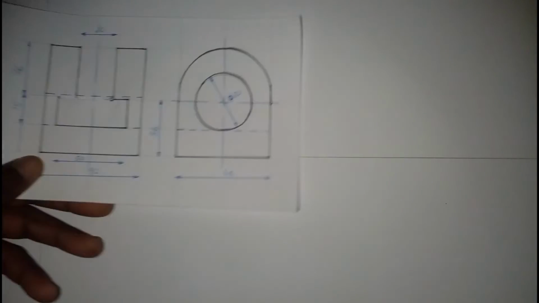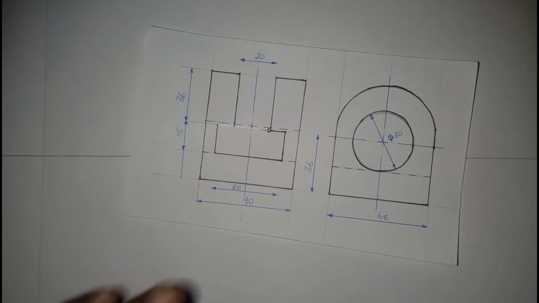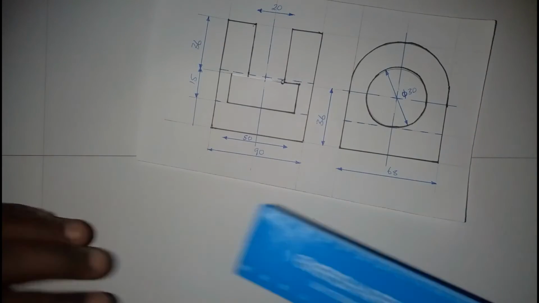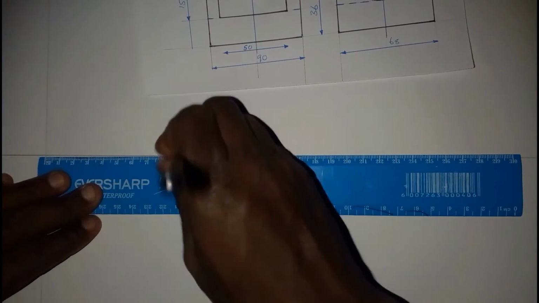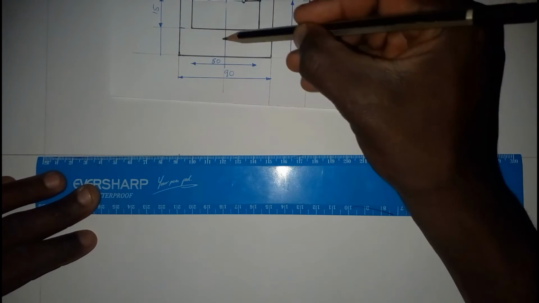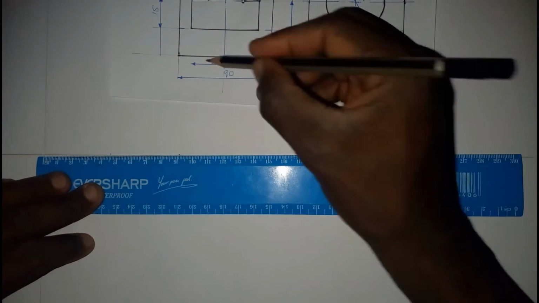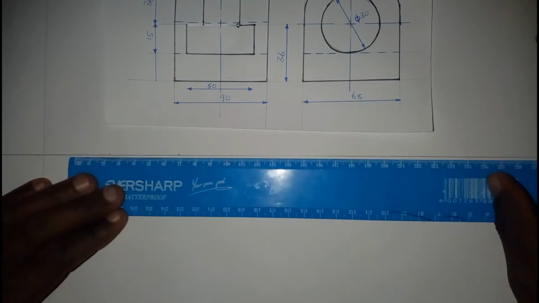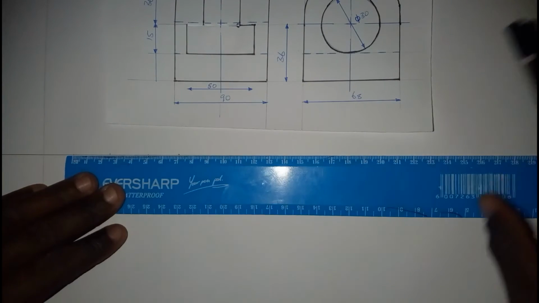We're going to start with the front view. So from the front view, what are we going to have? First thing you have to do is copy the front view. From here to here it's 90, which is right here. Then we need a distance from here, the 45. We're going to need the center. And from here, remember, we have 50, so we're going to measure 25 on each side. 25 right here and 25 right here.